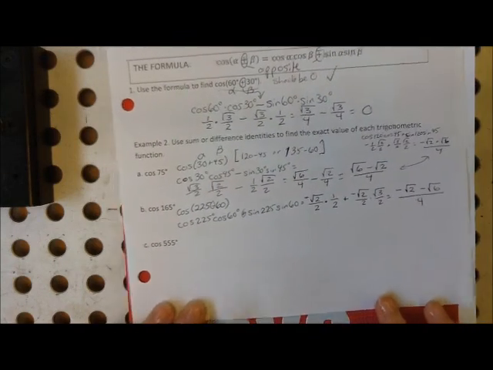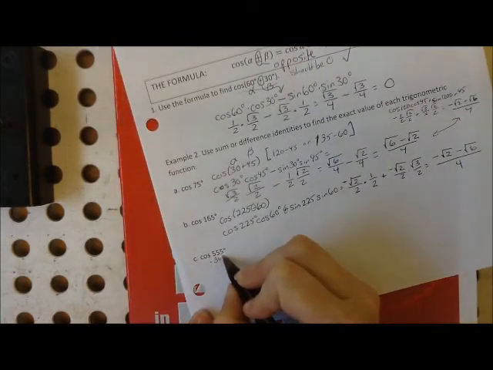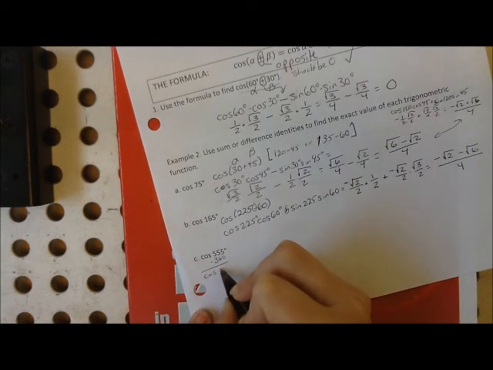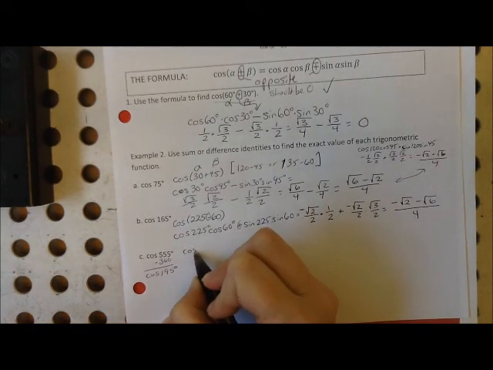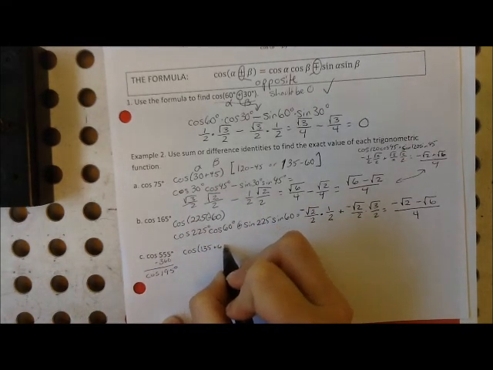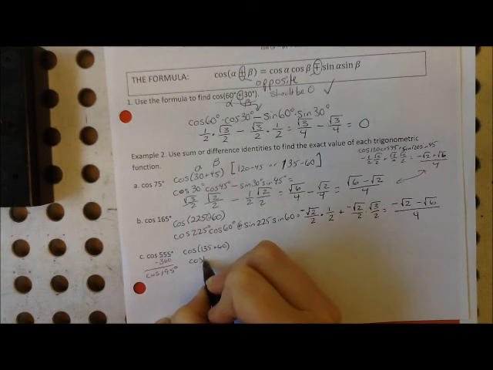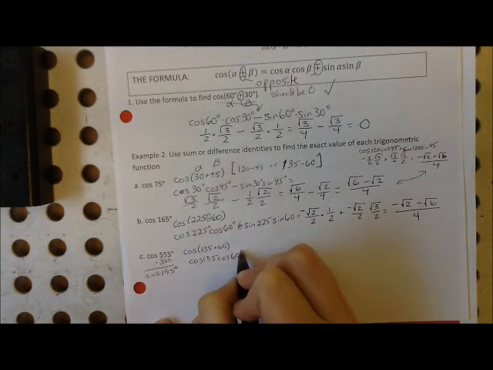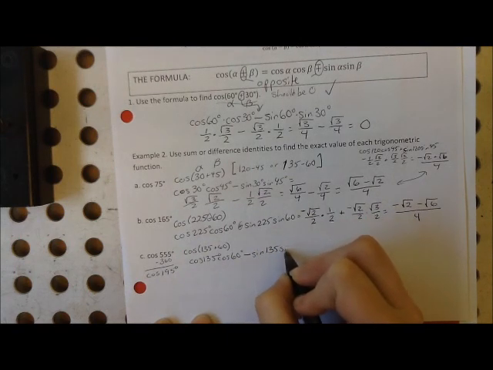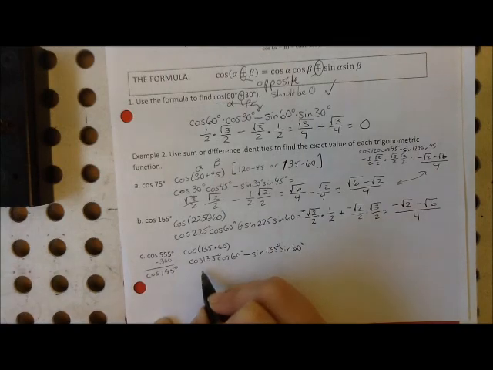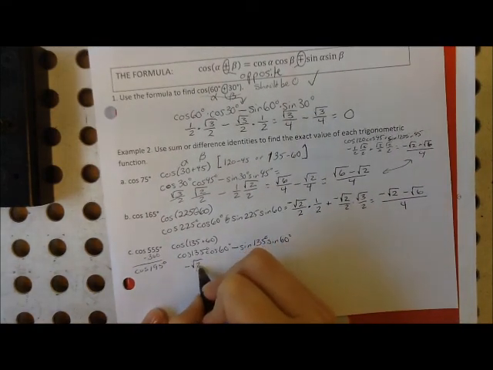Cosine 555. If I'm going to do this, I need the coterminal angle first. So this is going to be the same as cosine of 195 degrees. To get 195, let's see, 135 plus 60 should work just fine. So this is cosine 135 plus 60, cos 135, cos 60. That's a plus, so I'll use a minus. Sine 135, sine 60.